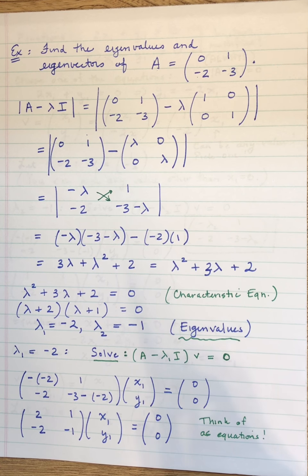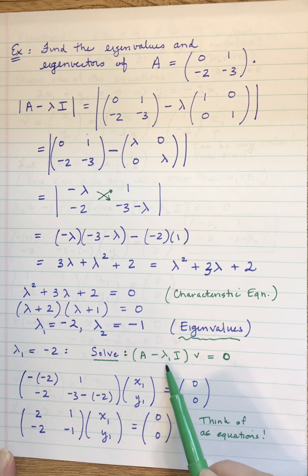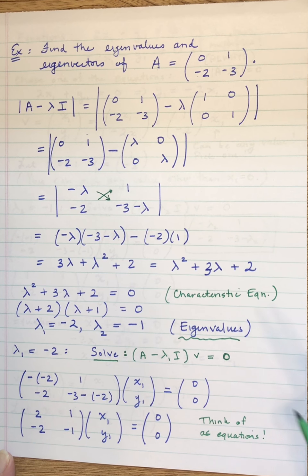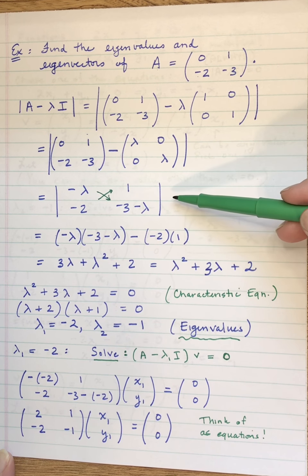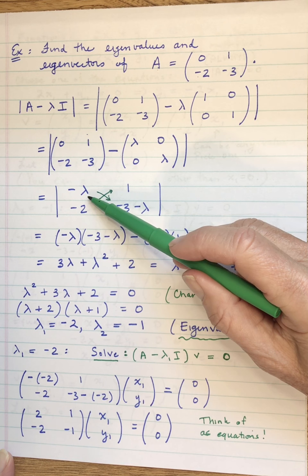Now, for each eigenvalue, we're going to solve A minus lambda I, for this particular eigenvalue, times v equals the 0 vector. So let's write it out in terms of matrices and vectors. If you look up here, this is the matrix A minus lambda I. So we're going to plug in negative 2 for lambda.